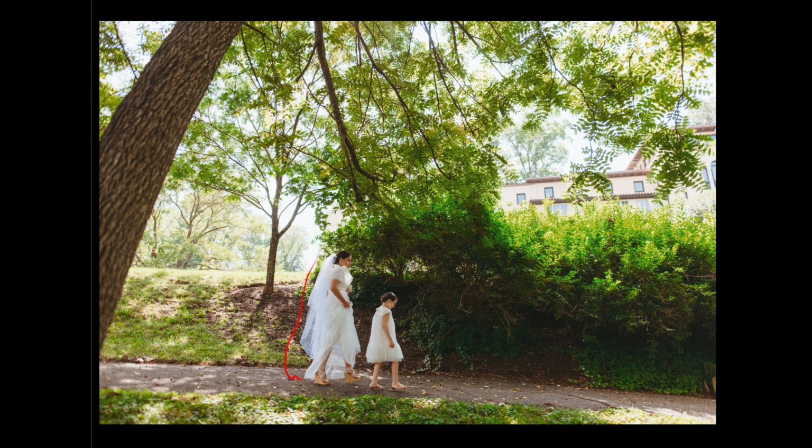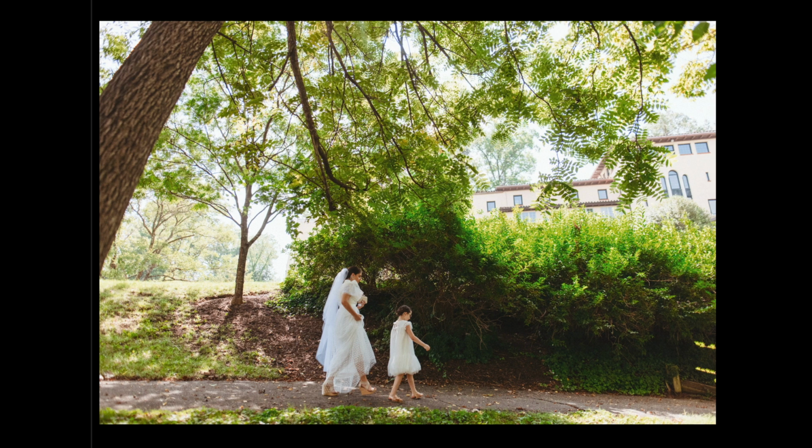There are some situations where you just have to wait for people to move into good framing. Here, she's getting a little bit lost in all of this, but just a second later, she was nicely framed in this little dark area. So because she's wearing white, she's standing up against something dark, and there's a nice contrast to help them stand out.